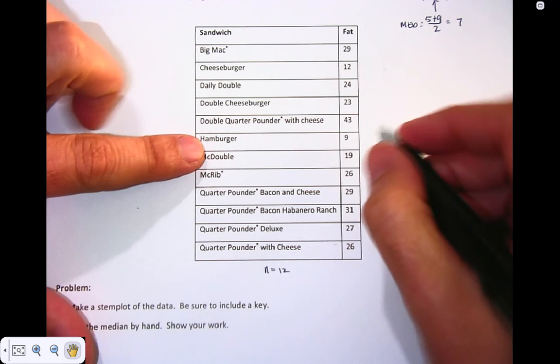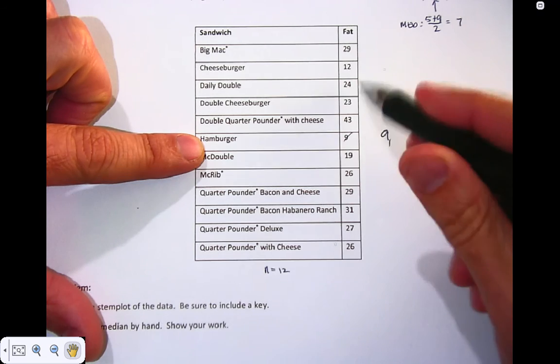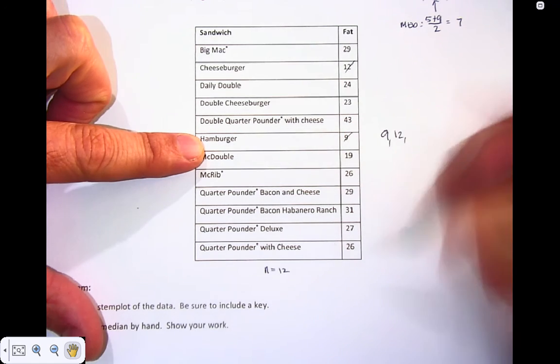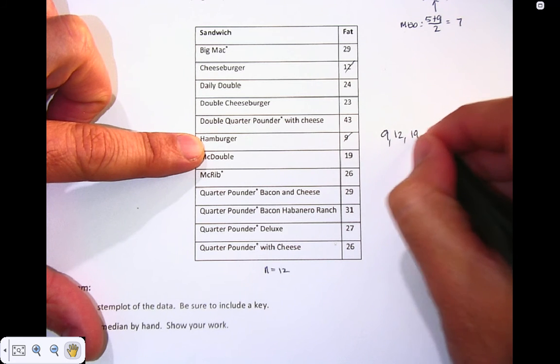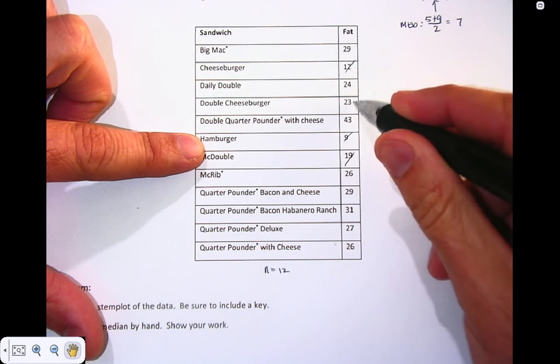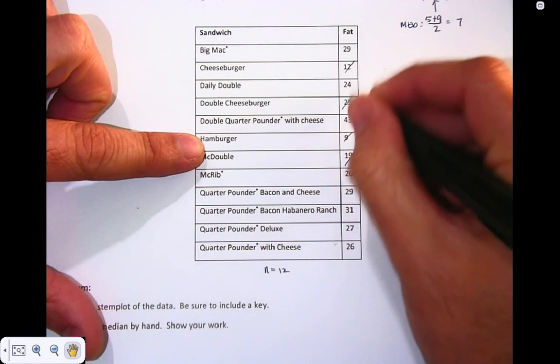So obviously this 9 here would be the smallest, and then as we go up, we have 12, and then we have 19, which would be the next one. And then we've got 26, 23, 24, so 23, 24.